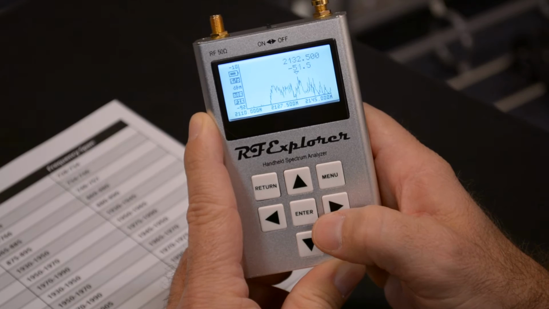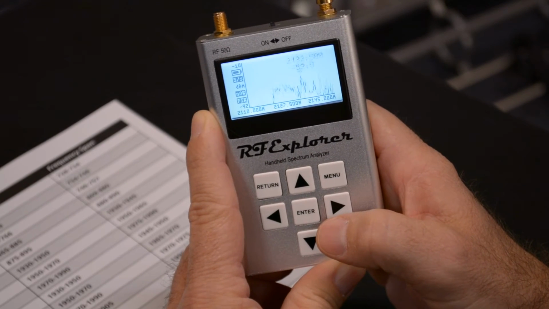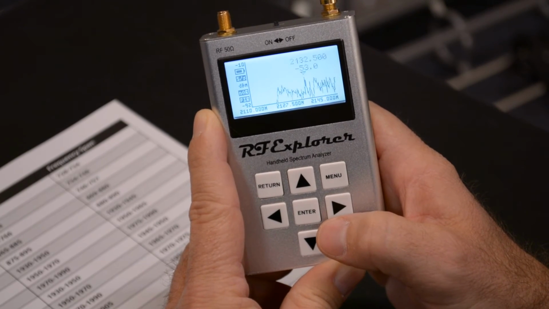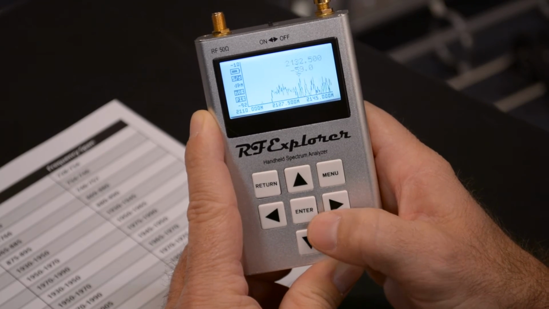Now, this is an ambient reading, not coming through your amplifier, so you will need to double check this after you've checked the signal on the roof, and check this at the amplifier to see what the noise ratio is coming out of the amplifier.